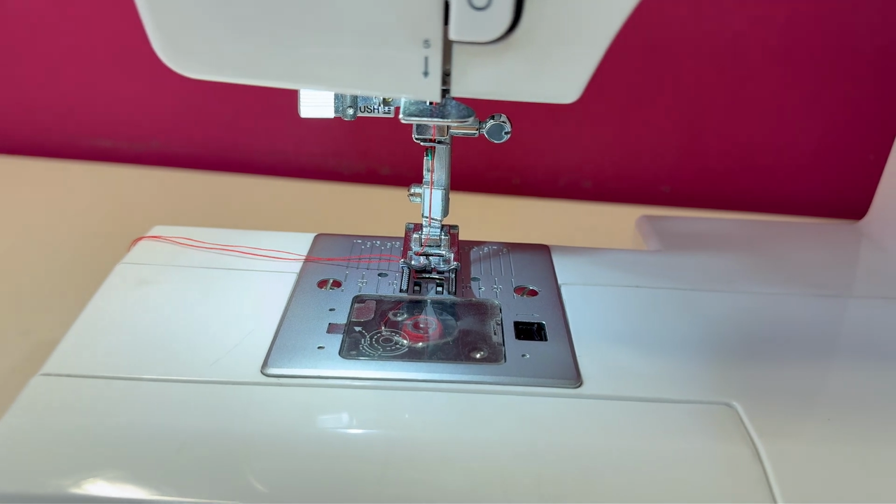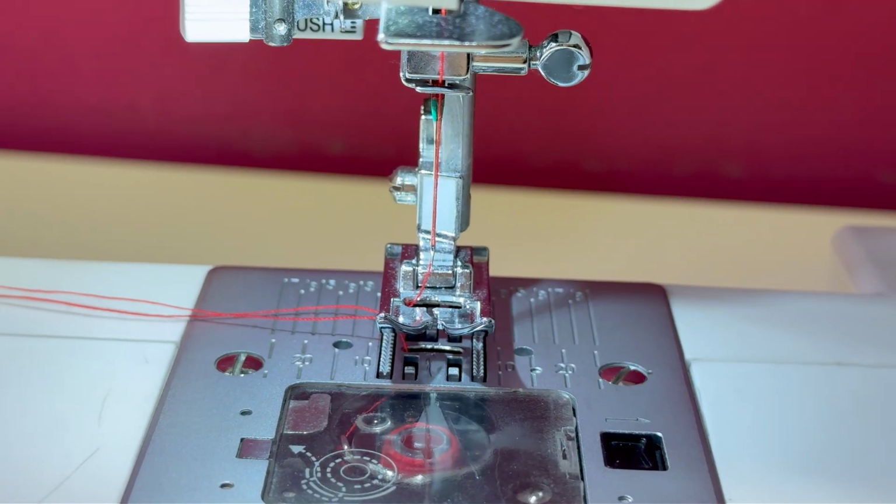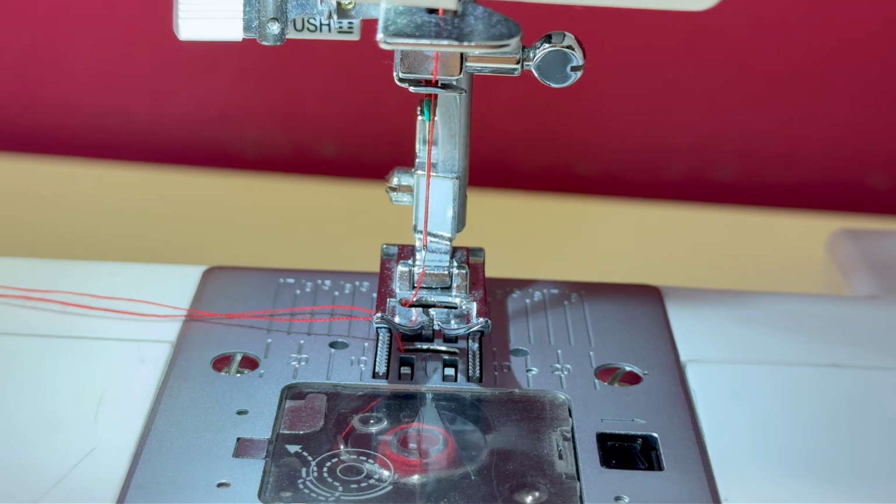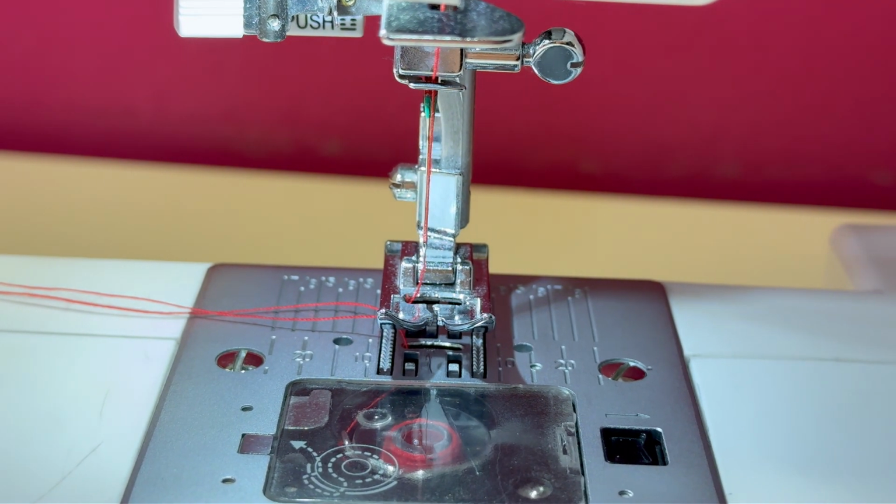And I use the width wheel only to move the needle position. This is perfect if you are sewing the bra closure with the hooks. These 3 stitches are enough to sew almost any lingerie project.